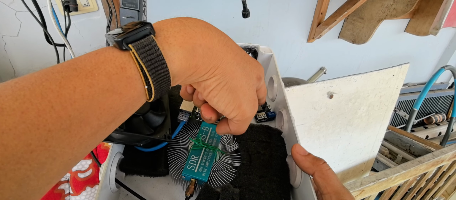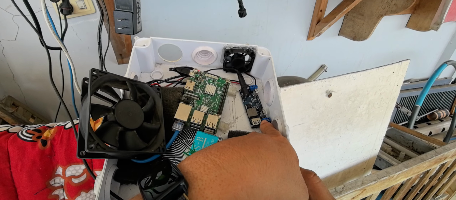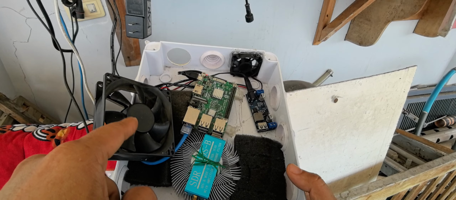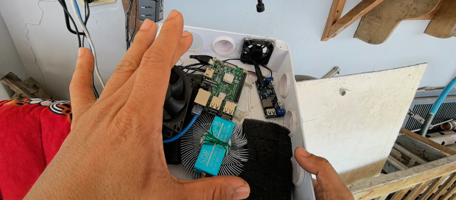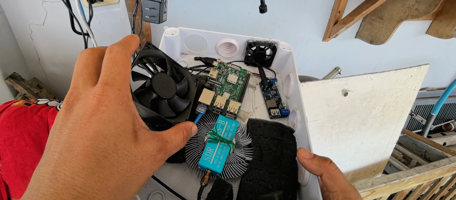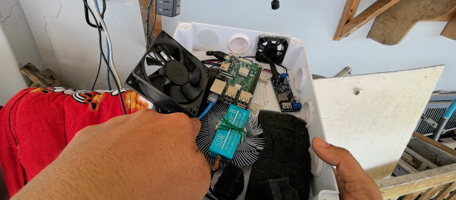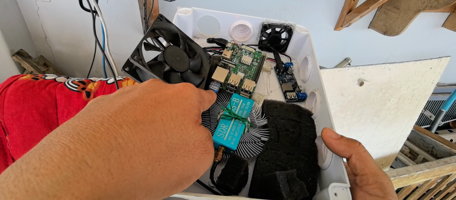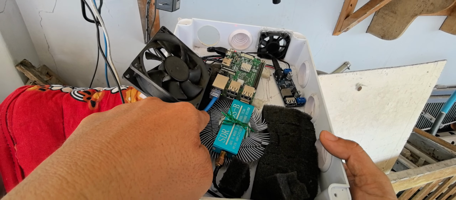For the power supply, I'm using a 12 volts to 5 volts converter for my fan, because I'm using a fan to cool this system down since it's running 24 by 7. Aside from that, the Raspberry Pi gets its internet from the LAN cable going through my local area network.